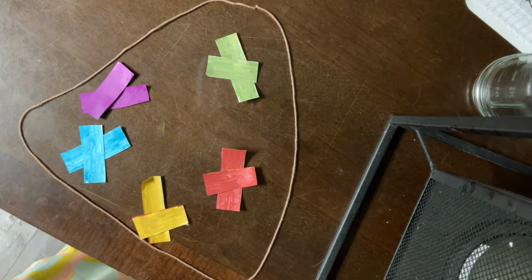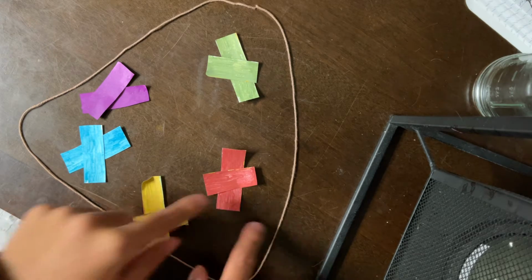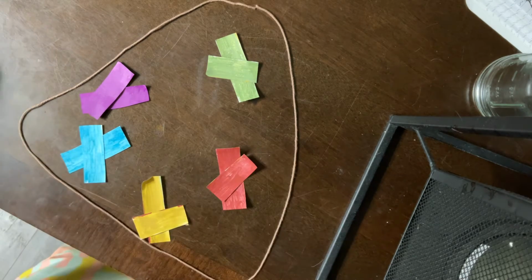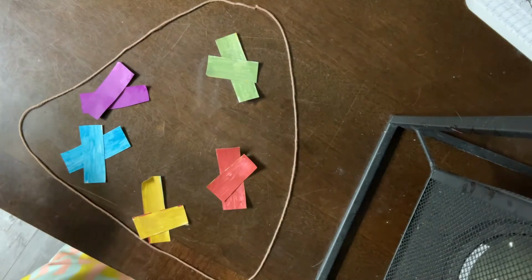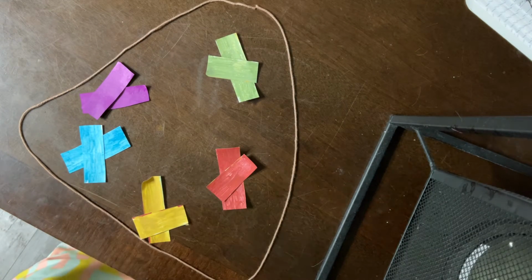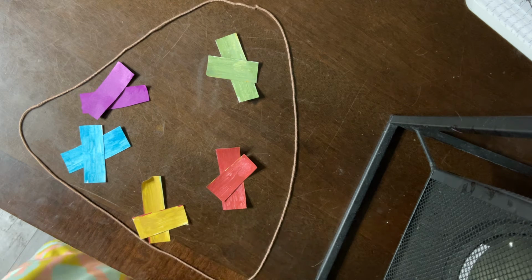And then it will duplicate in G2, and then for meiosis, this is meiosis 1.